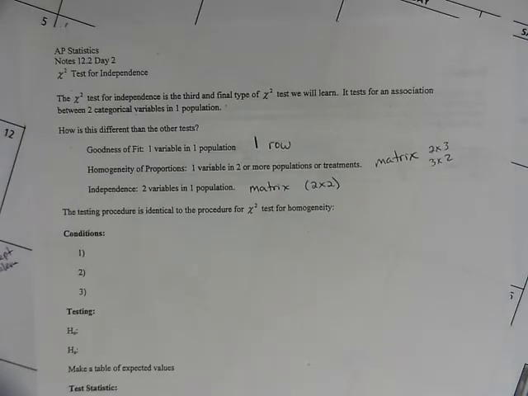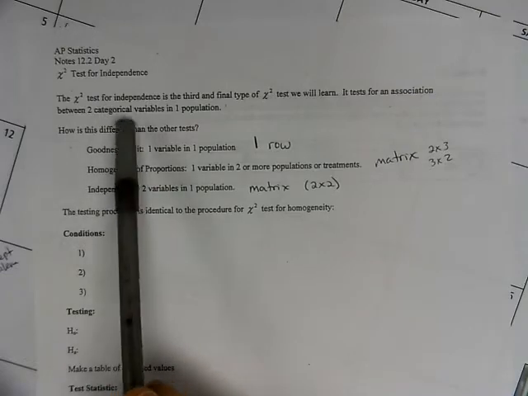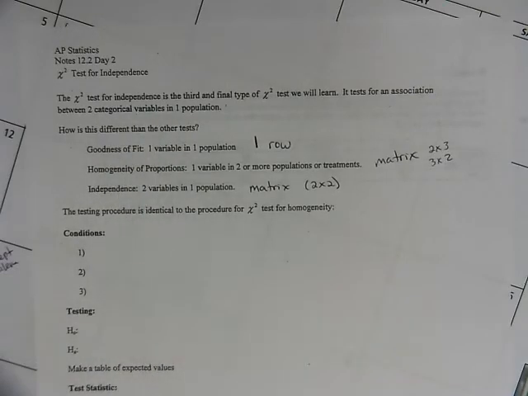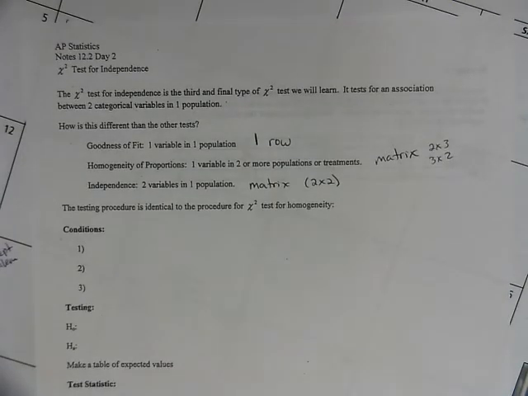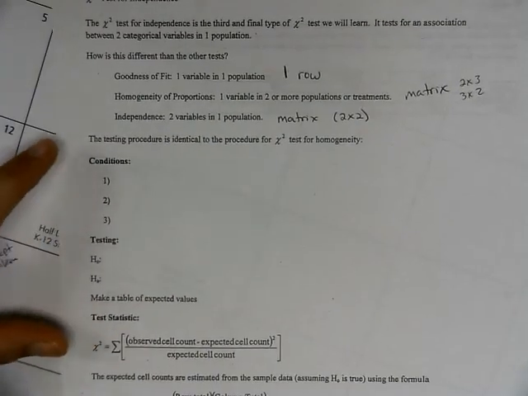In fact, 2 years ago on the AP test, the FRQ was a chi-squared test for independence, but they accepted homogeneity because it's basically the same. The only thing that's going to be different is really the H0 and the Ha. Everything else is the same as what we did yesterday. And I'll tell you what keyword to look for in terms of which one's which. Your conditions, like I said, are the same.